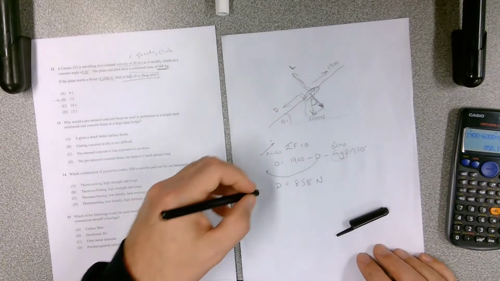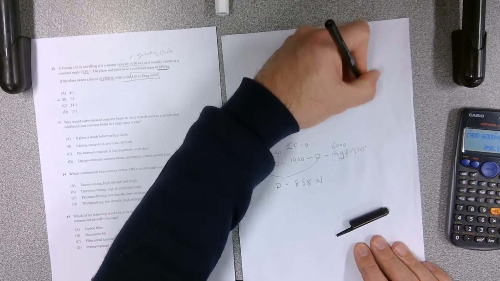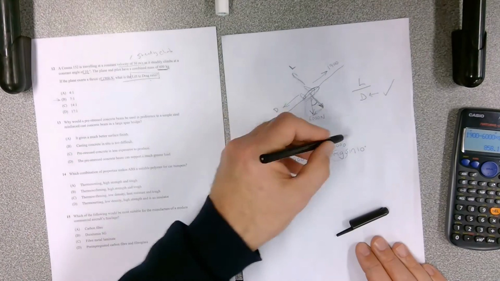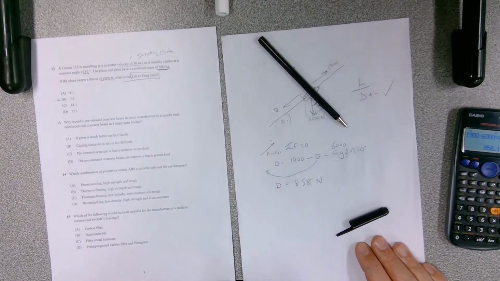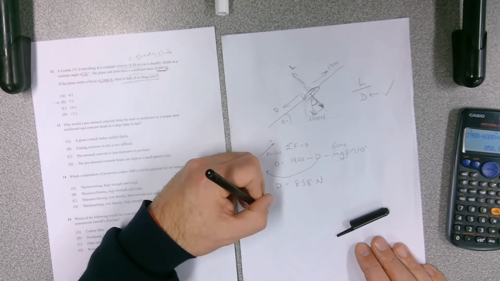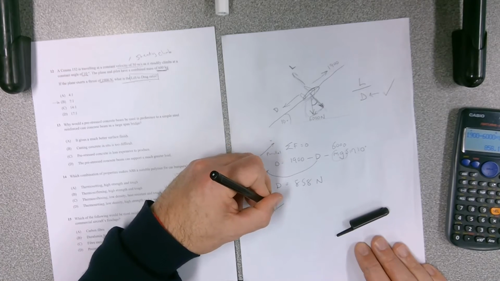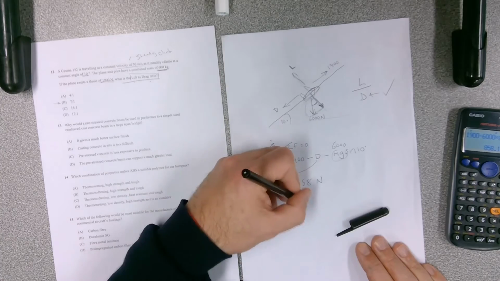Yay! Okay, so this question is asking for lift to drag ratio. So we've got our drag already. Now we have to work out our lift, which is forces that are perpendicular to our plane. Perpendicular is what we're looking for. Sum of forces perpendicular is equal to 0.